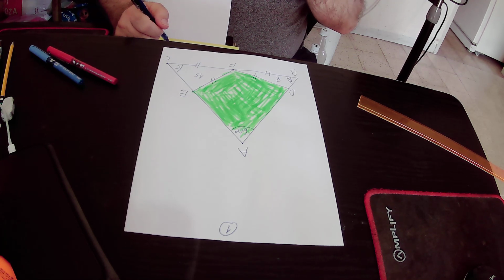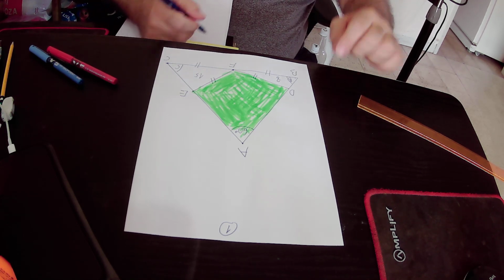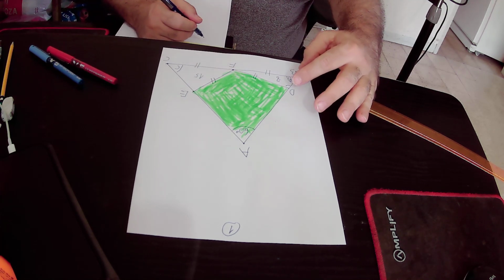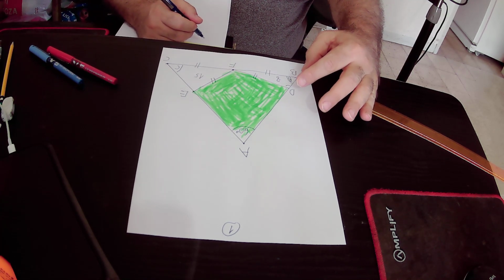Therefore, according to rule number 1, those two angles that are located in front of equal sides also must be equal to each other.